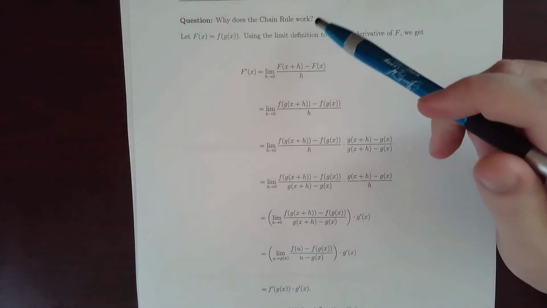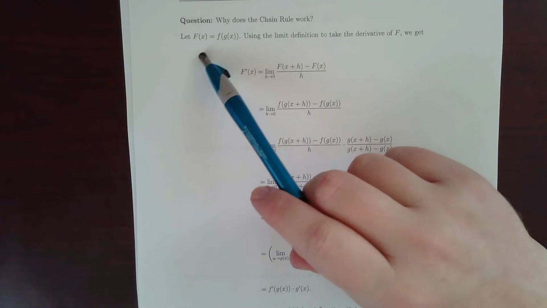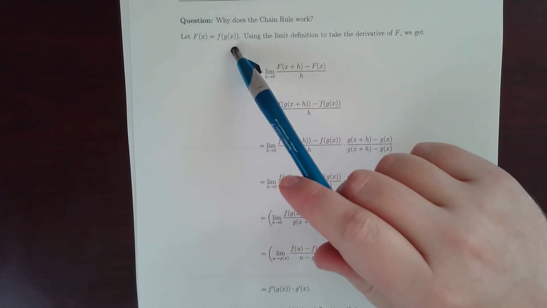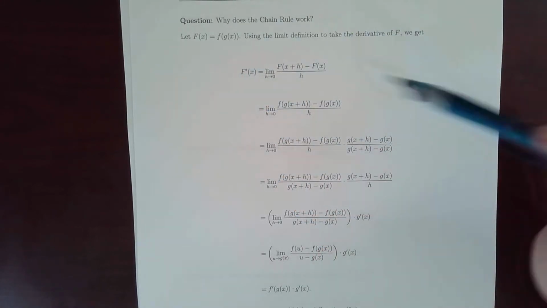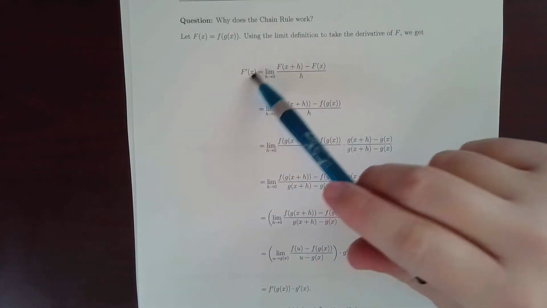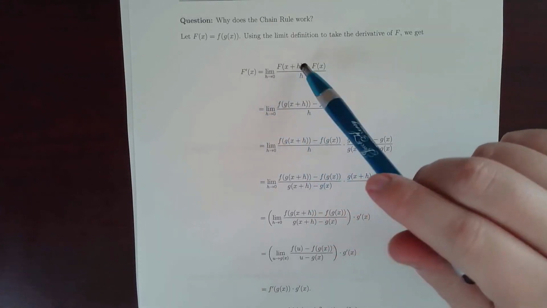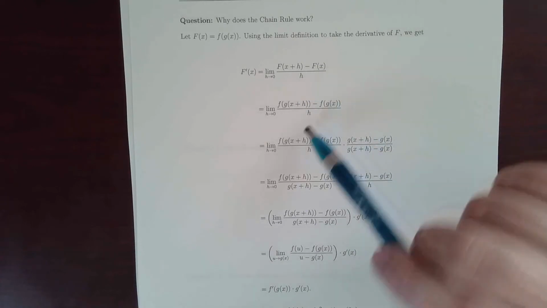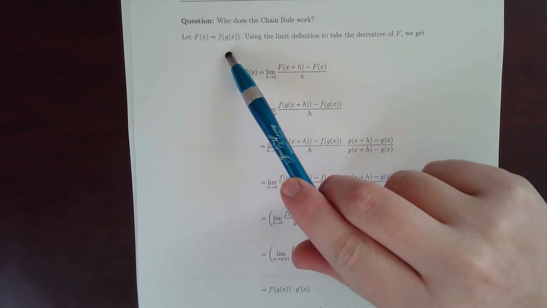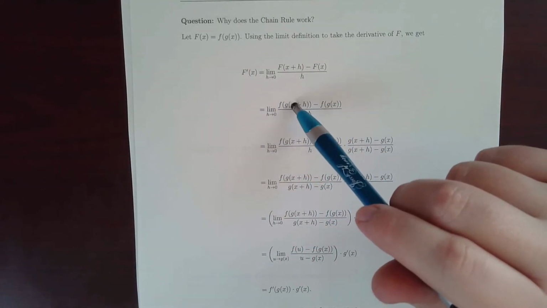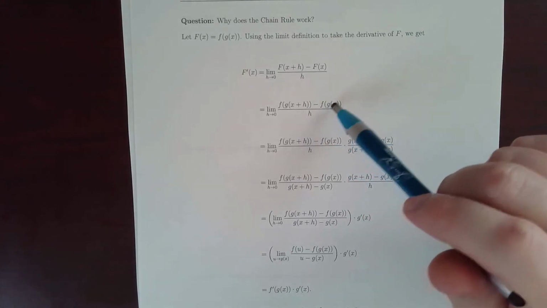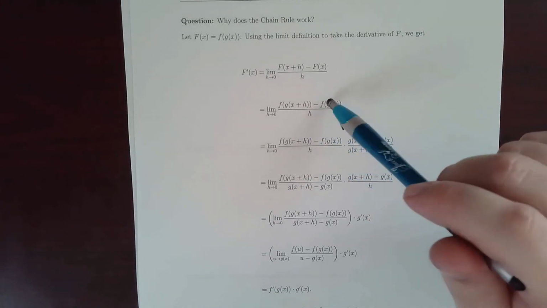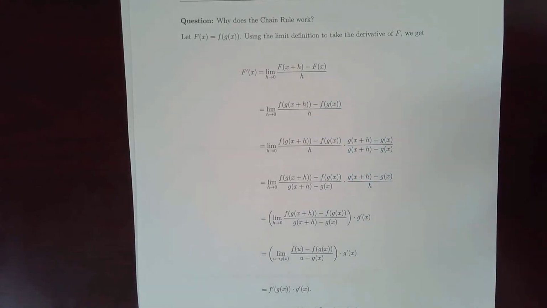So if we want to think about why the chain rule works, if we consider some big function F of x, which is comprised of a little f of x composed of g of x, the limit definition of this says we want to take the derivative by taking the limit as h approaches 0 of F of x plus h minus F of x over h, replacing that with what we've just called it. We're really taking f of g of x plus h minus f of g of x over h.